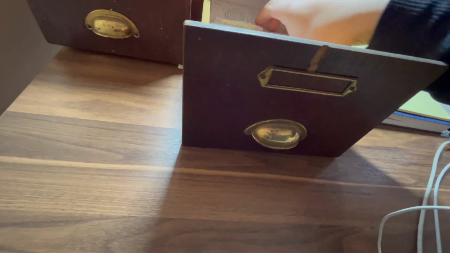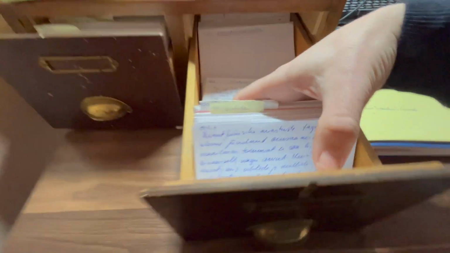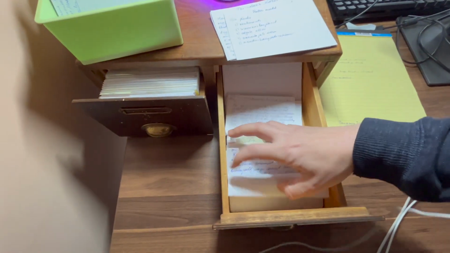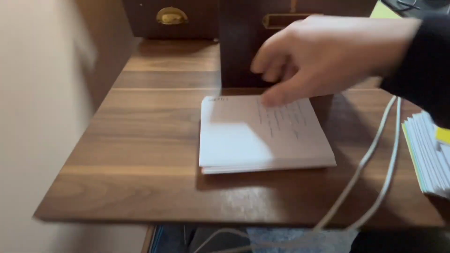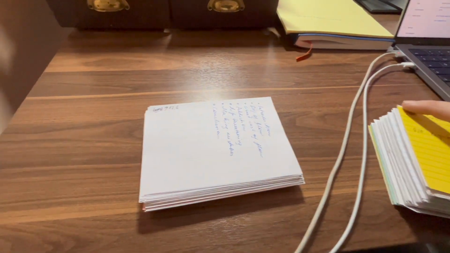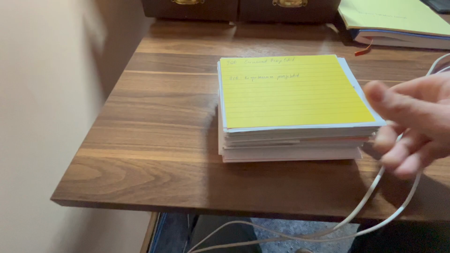Let's take a look. And wow, there is more. Okay. Sorry if I'm making you seasick, this camera is... What? Do I really have so many project-specific notes? Okay, never mind.